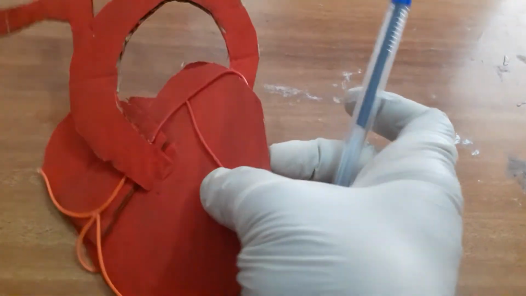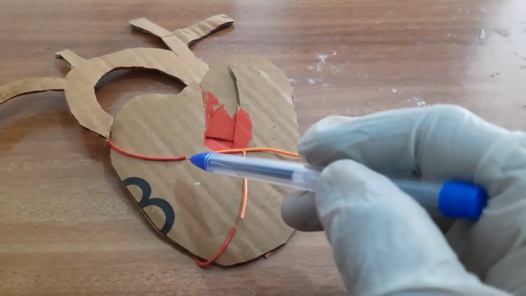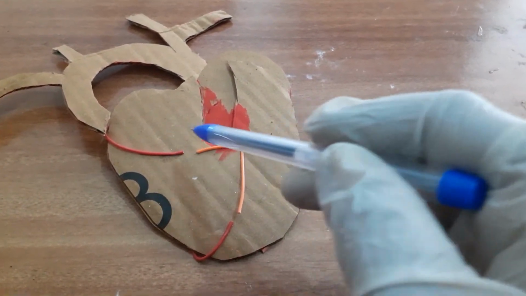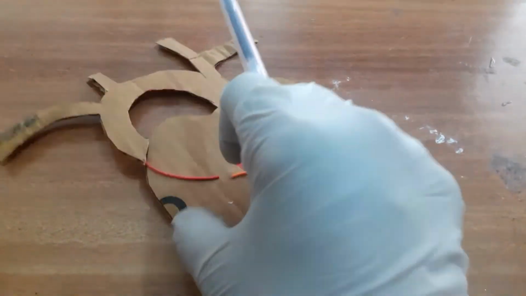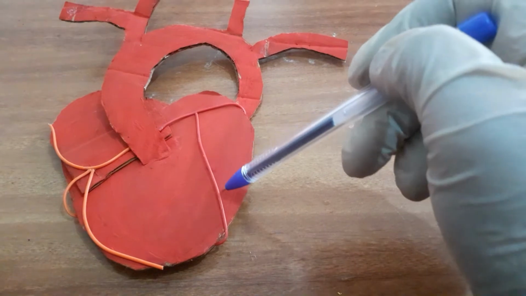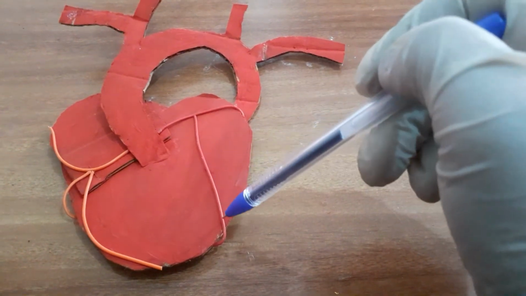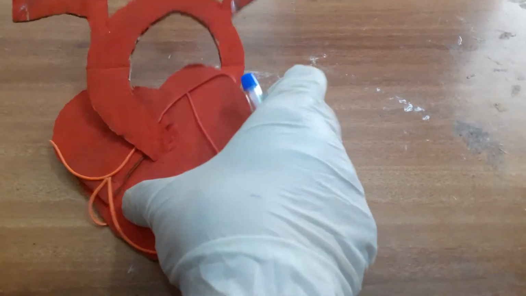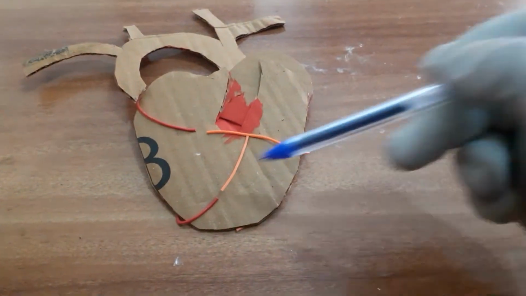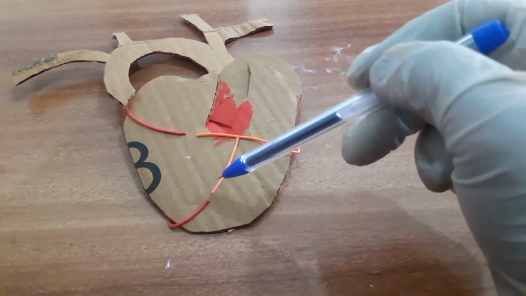The left circumflex artery on the posterior aspect anastomoses with the right coronary artery. The left anterior descending, or LAD, comes posteriorly and anastomoses with the posterior descending artery.